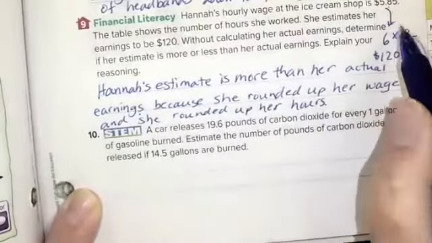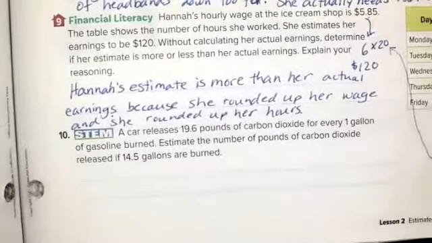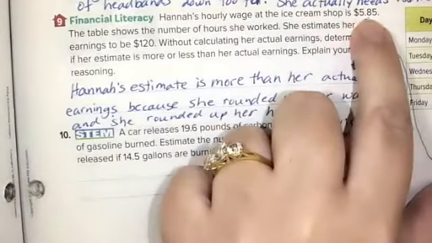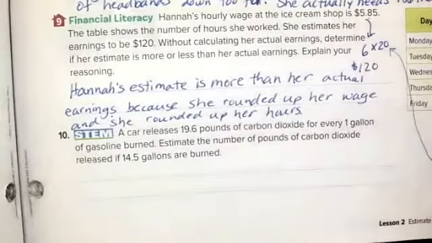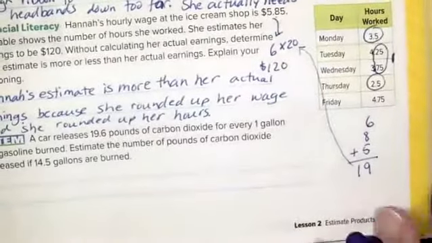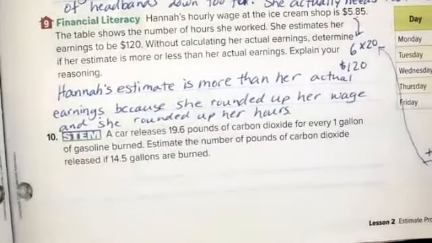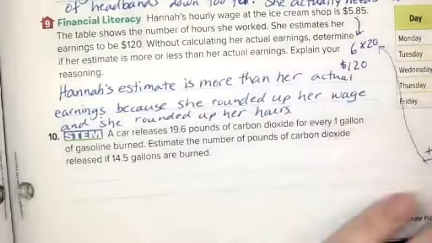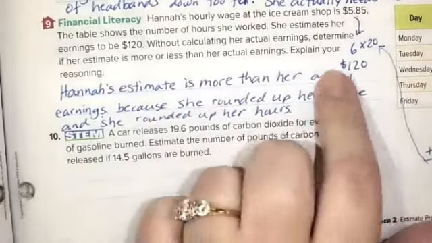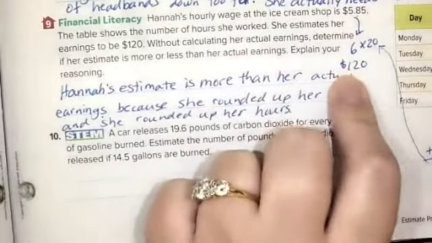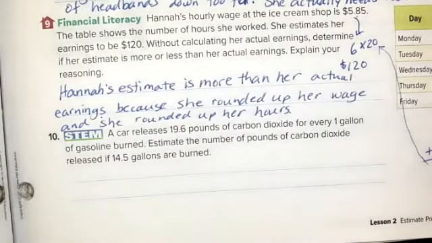Okay, so she didn't actually make $6 per hour. She only made $5.85 per hour. She didn't actually work 20 hours. She worked closer to 19 hours. Okay, it's an estimate. So we didn't do her actual calculations, but we know she estimated high. She'll get close. That's a good estimate. It's actually a great estimate, but it's a little higher than what the actual earnings are.